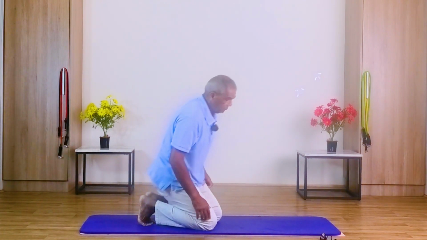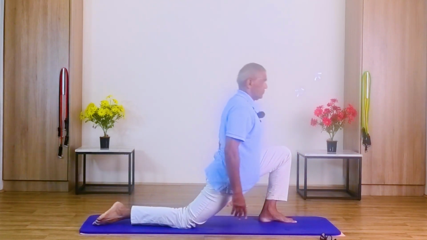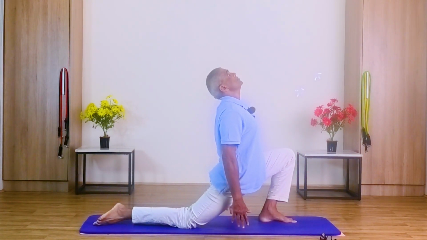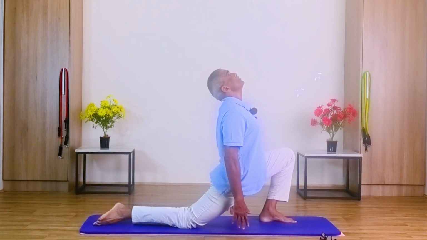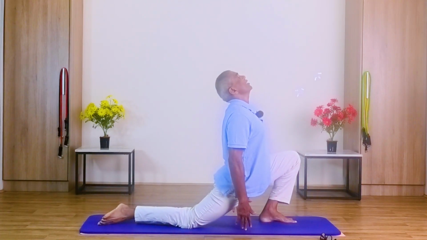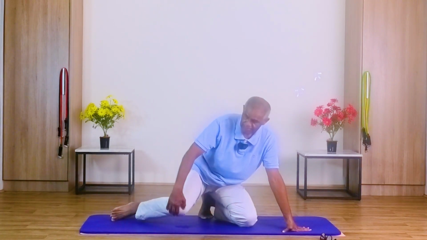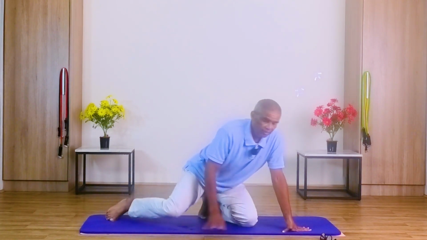Then you repeat the same thing on your left leg. Okay, so that is Hanumanasana or Divine Monkey Pose. Lunge your left knee forward as much as you can. Sometimes you might experience kneecap pain. Keep a cushion under your kneecap. So that is Hanumanasana. And if you have tightness here, do this in a dynamic mode.